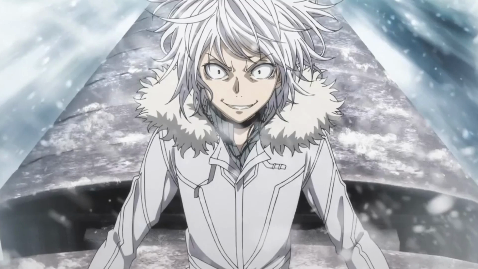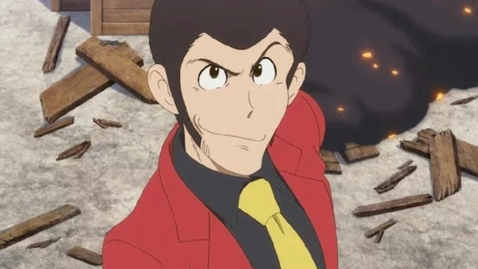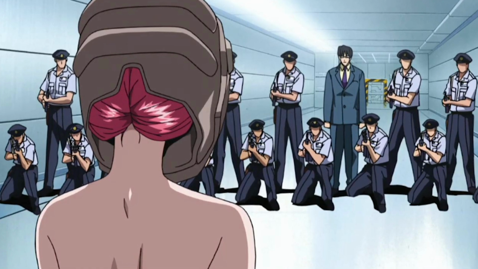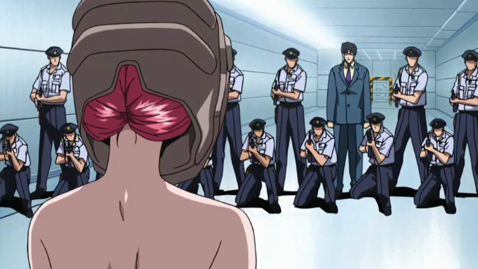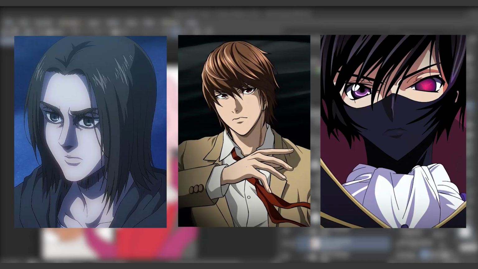Villain characters don't always have to be antagonists. Sometimes villain characters can be the protagonist of a story. Remember, a protagonist isn't necessarily a quote-unquote good guy. A protagonist is just a leading character who takes us through the events of the story. Characters like Eren Yeager from Attack on Titan, Light Yagami from Death Note, and Lelouch vi Britannia are all examples of this.